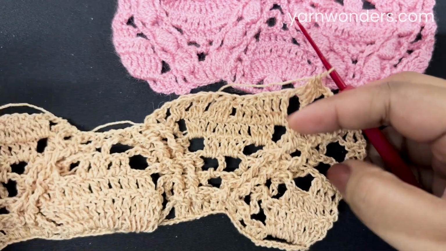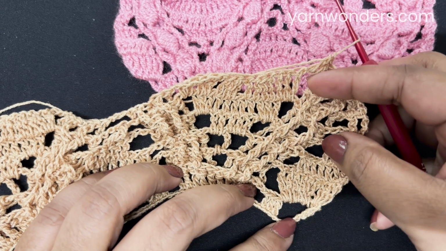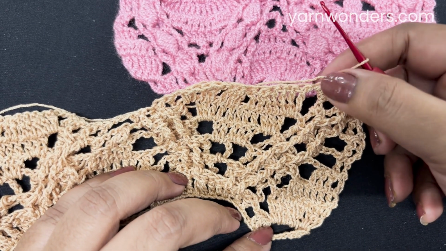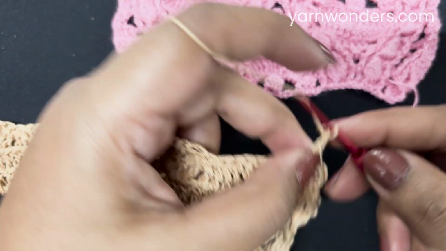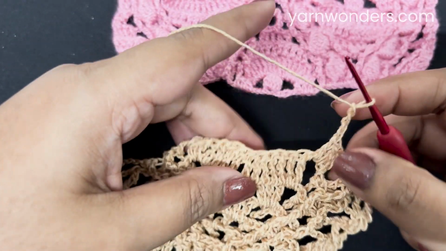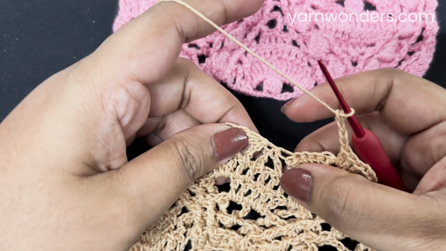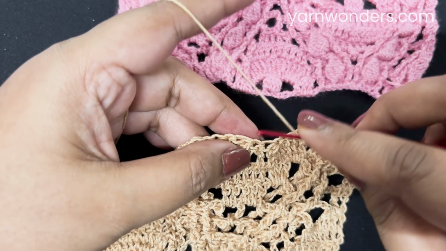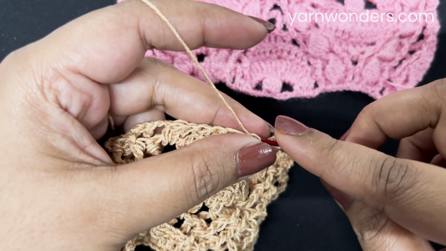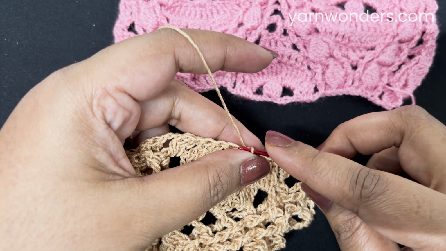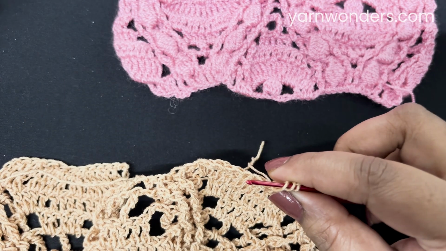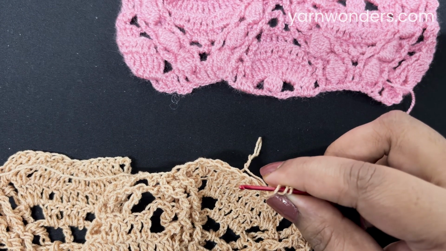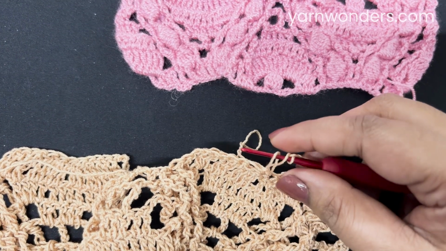Now you chain 4. This is very similar to the row 1. We have done our 3 double crochet stitch and now we are going to chain 4, and make the puff stitch. So we have this 3 stitch decrease from the previous row. On top of that you're going to make your puff stitch.